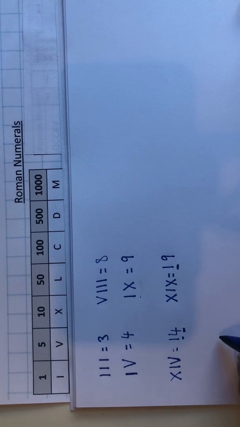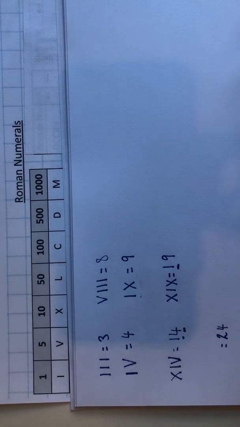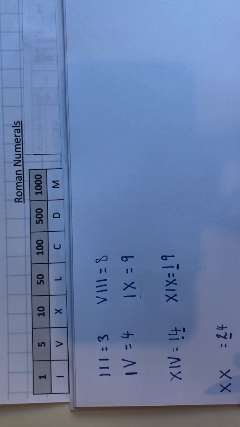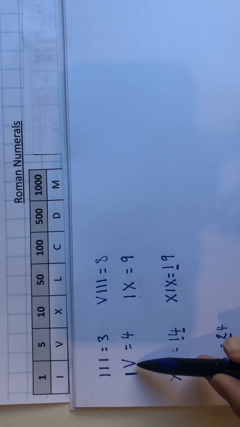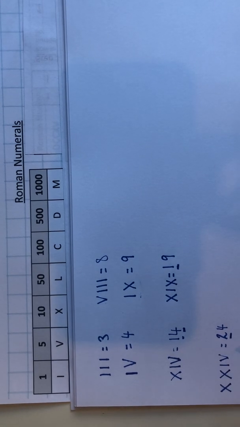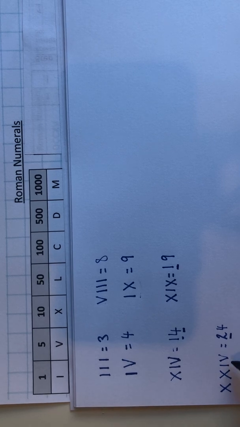Let's have a look at 24. How would you do 24? Press pause on the video, have a go, and then I'll explain it afterwards. Okay, so 24, what did you get? Firstly, let's look at the tens number, and that's 2 lots of 20, so it's 2 X's. And then all you do is you go back and look at the 4, which is 5 take away 1, and that makes 24. 10 add 10 is 20, and then 5 take away 1 is 4.